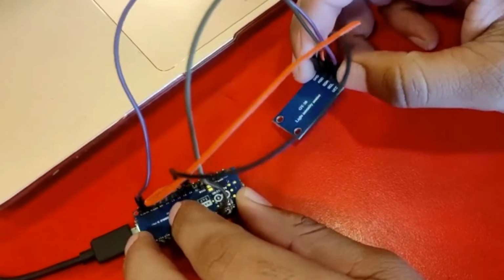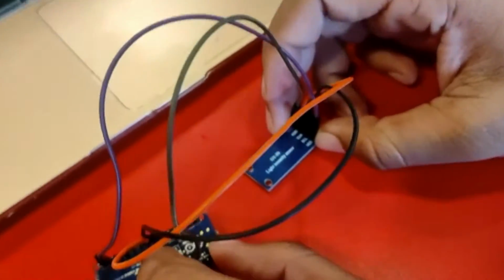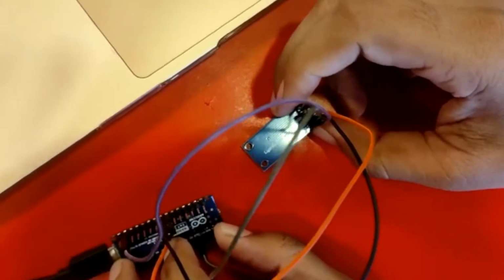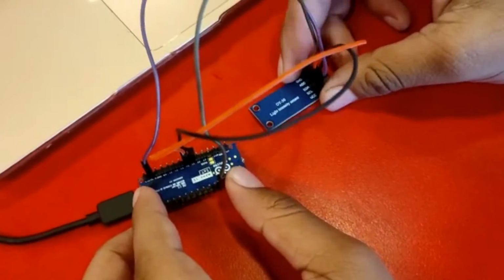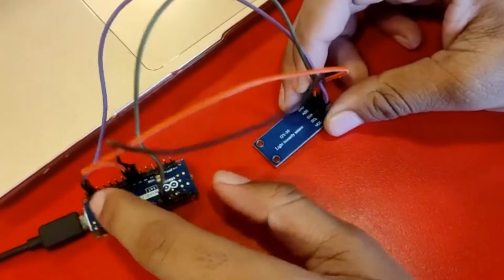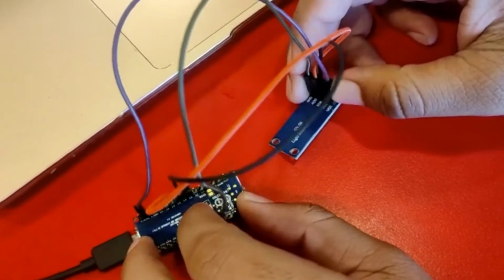The second requirement is a good system in which you are going to set up the IFTTT environment for the notification receiving in the mails. The third requirement is Arduino Nano and the fourth requirement is BH1750 sensor.